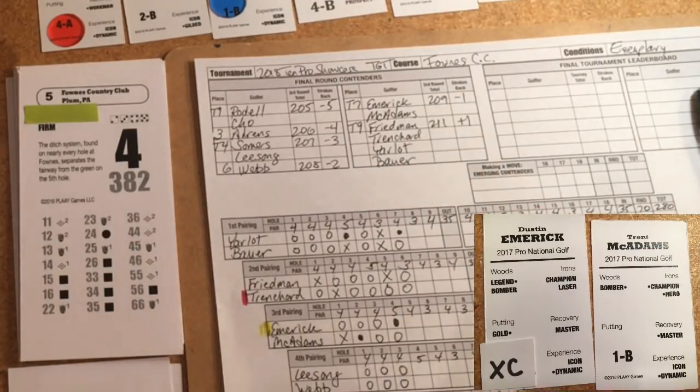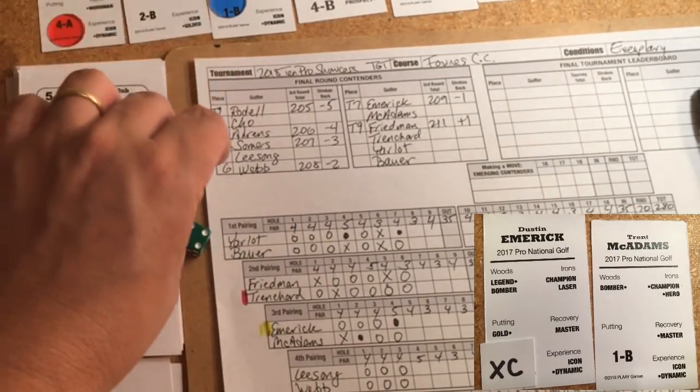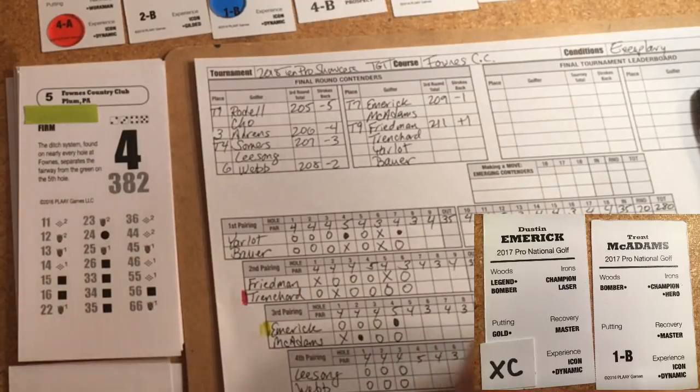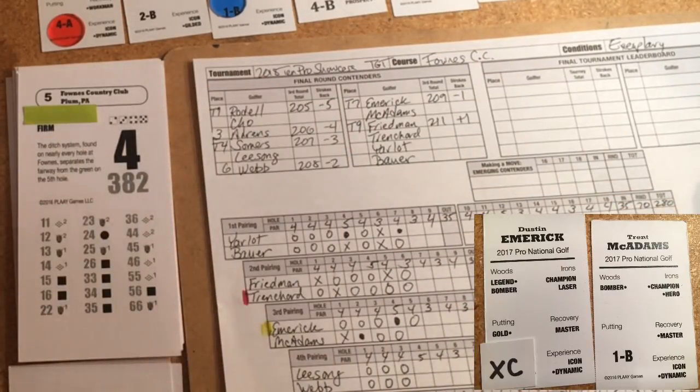Now he's going to try to make this. He needs a 1 and a decider die to say yes. He would get a blue chip if he does. Now it's a 4 and a decider die, yes, so that is going to be a miss. Now instead of a difficult par, he has a moderate par putt. And he makes it, so avoids trouble there. Now Trent McAdams with a blue chip.